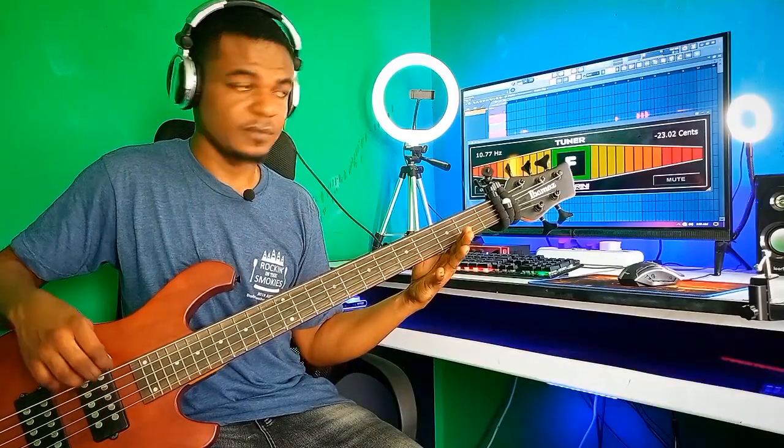Okay, so when I pluck the 1st string, you see that it shows green, and this 1st string gives me a G. Okay, it gives me G. So try and write it down.